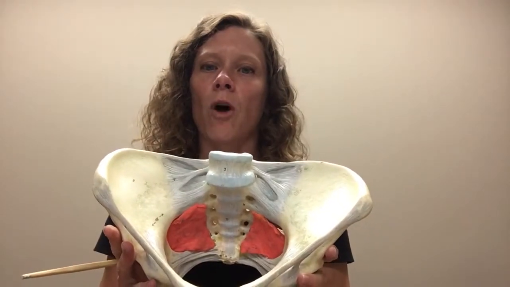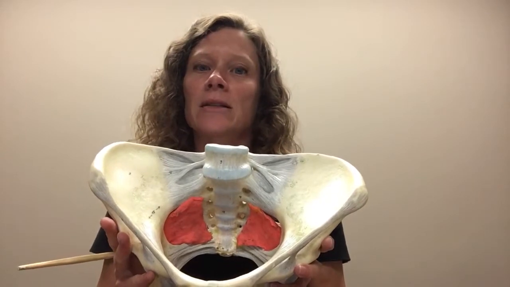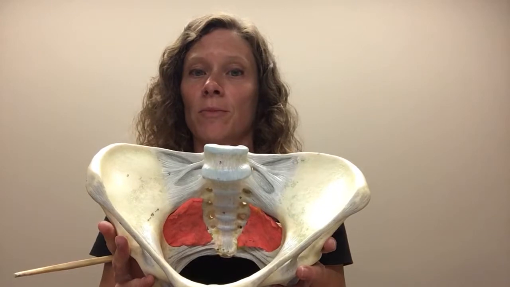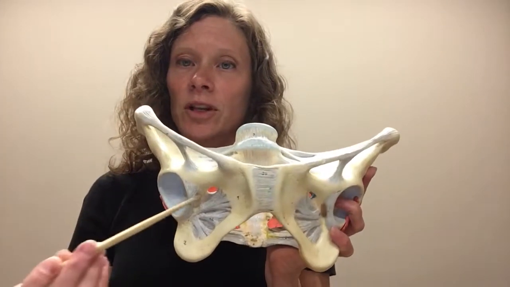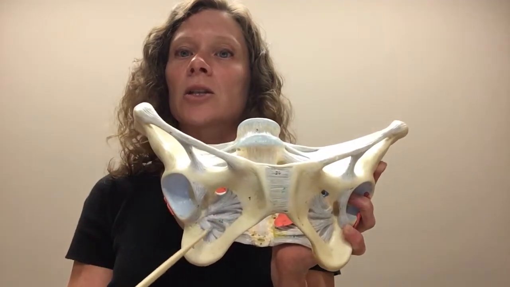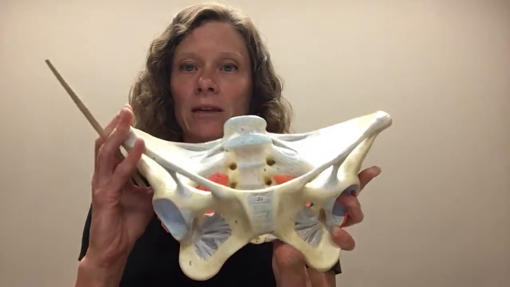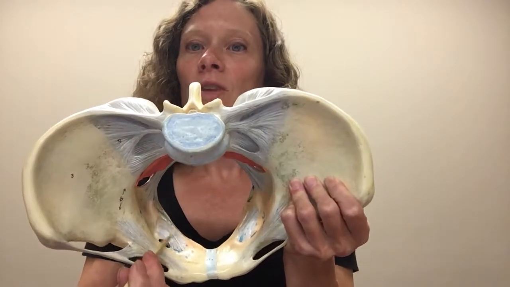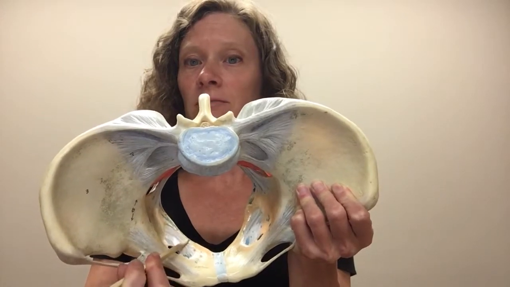Our next lateral wall muscle is that of obturator internus. Now, as its name implies, this is a sheet of muscle that attaches to the internal portion of the obturator membrane that covers the obturator foramen. So here is our obturator foramen, and you can clearly see the membrane that is closing up that hole. Now, this is the external surface of the membrane. This is the internal surface of the membrane. So this is the location in which obturator internus is going to be attaching.